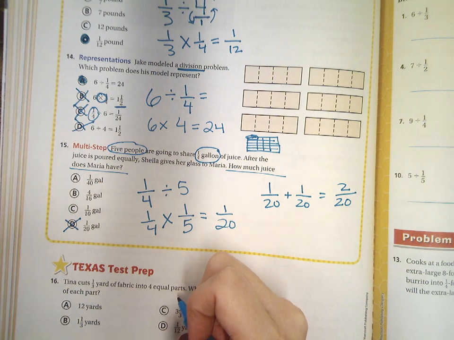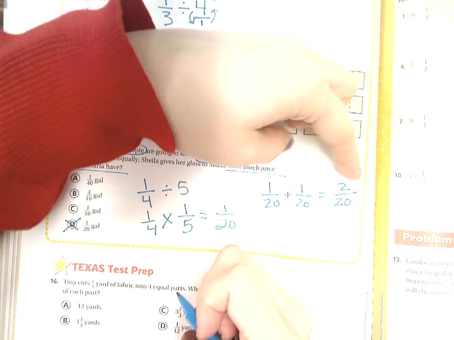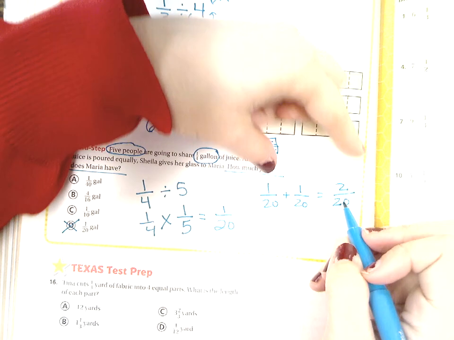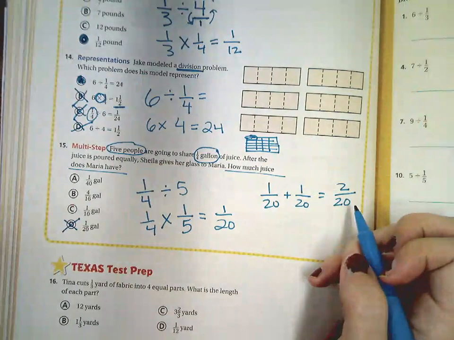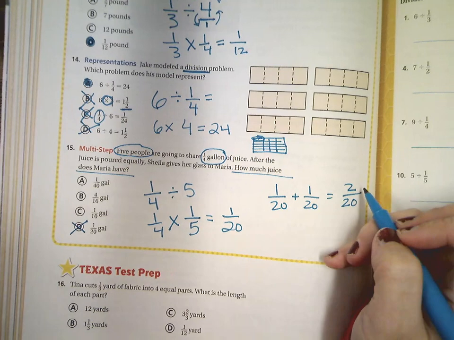When I add my denominators, I only add my what? What do I add? Only numerators. So we're going to get 2/20. Can I simplify that? What can I simplify it by?